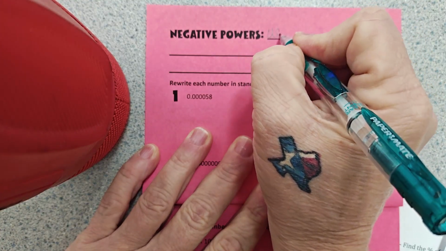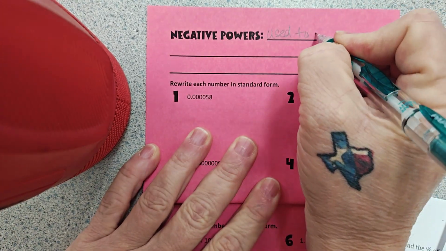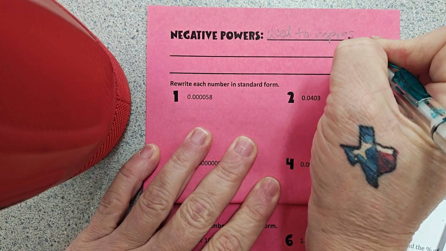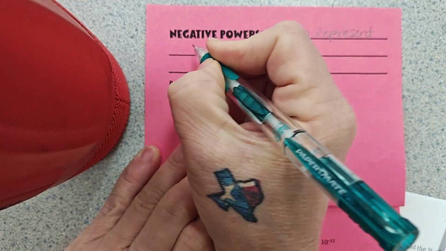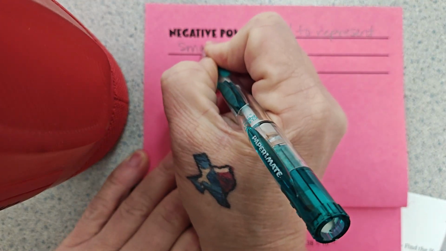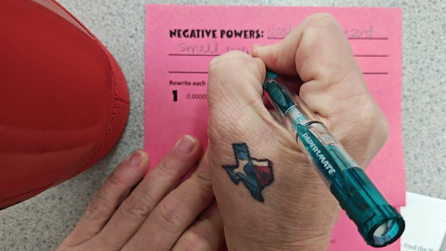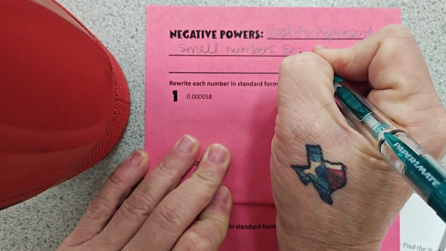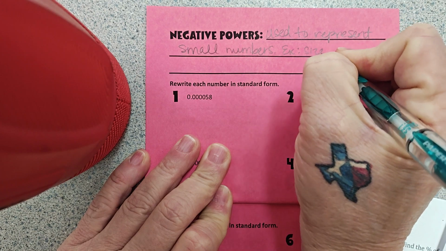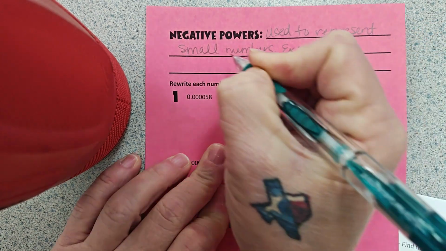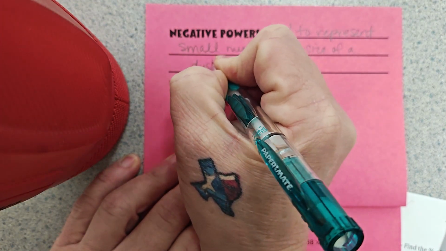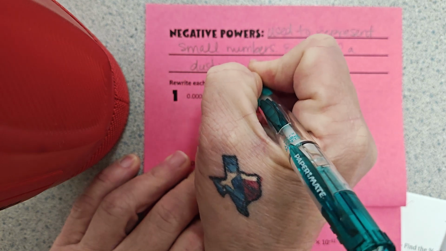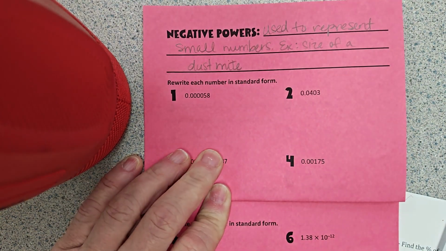So these are used to represent small numbers. An example is like the size of a dust mite. So we're talking about really tiny, tiny numbers.